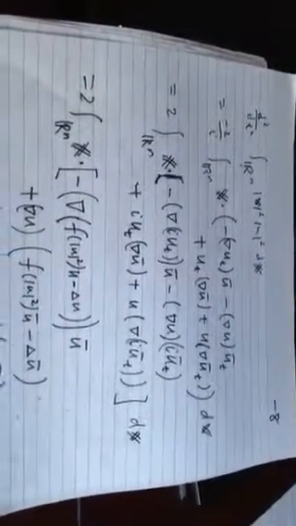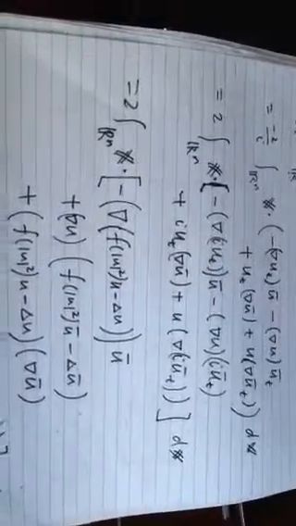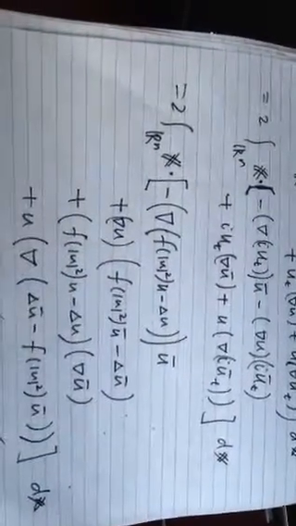Then I continue working, and I get lots of terms, but all these terms can be done. All this can be easily verified.